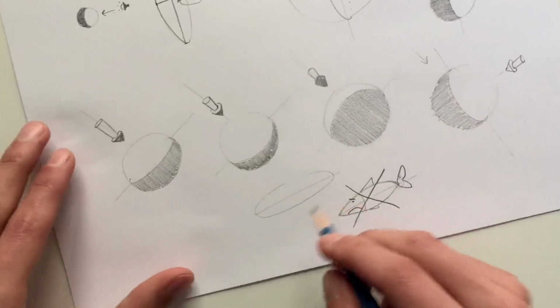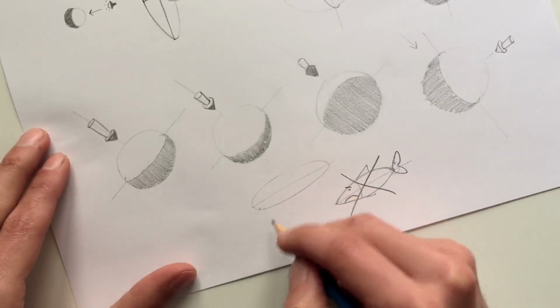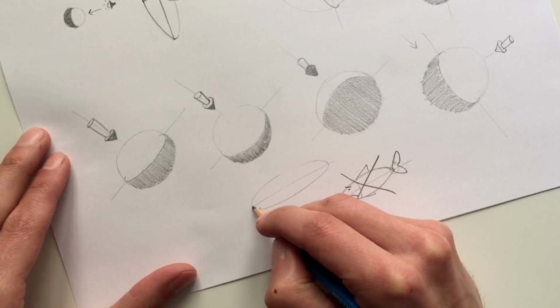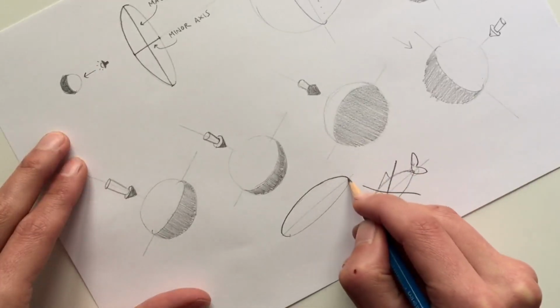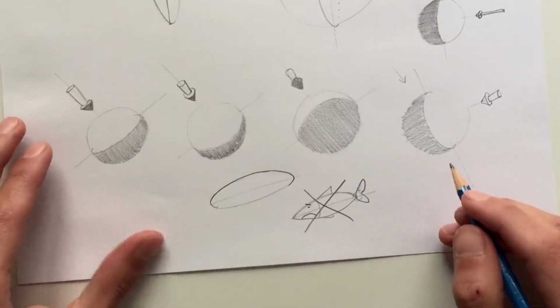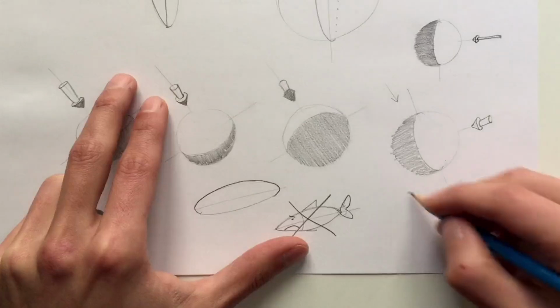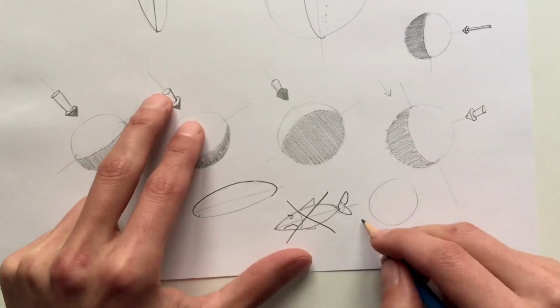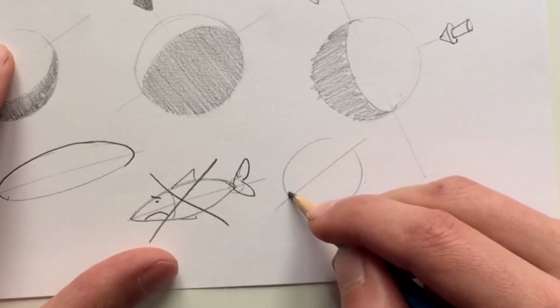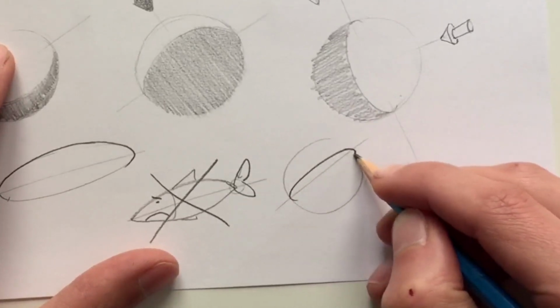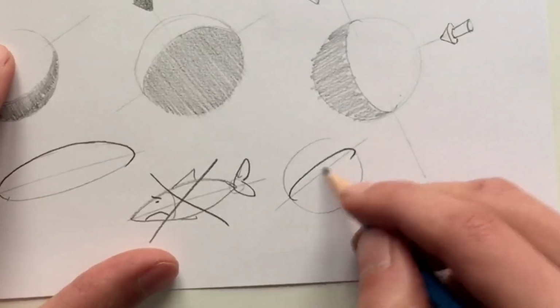So I use a trick to avoid this, and that is to begin drawing the ellipse a little before the bend, before the curve. So for the light guide, draw a circle, major axis, and then draw the ellipse a little bit before. I hope you can see what I'm doing there.